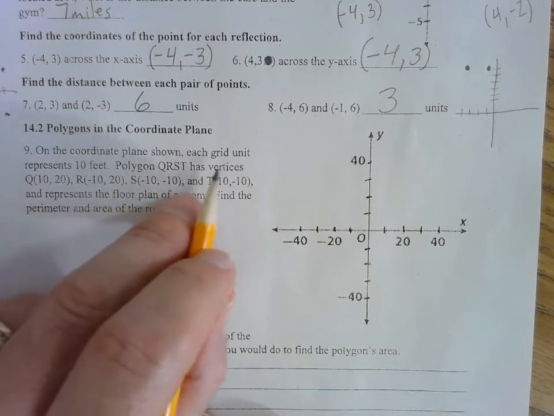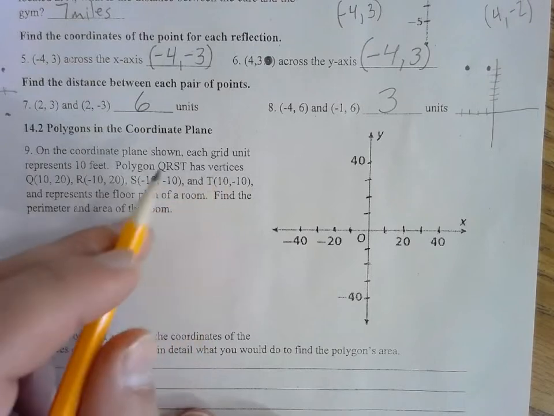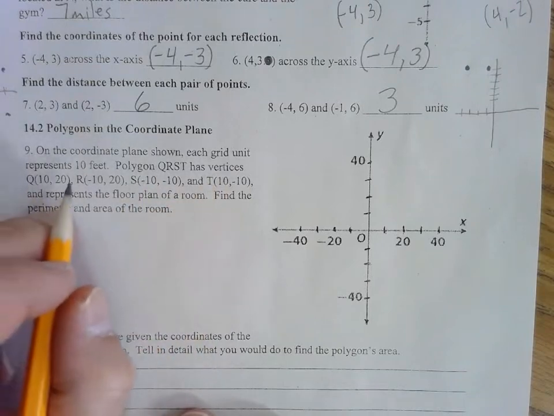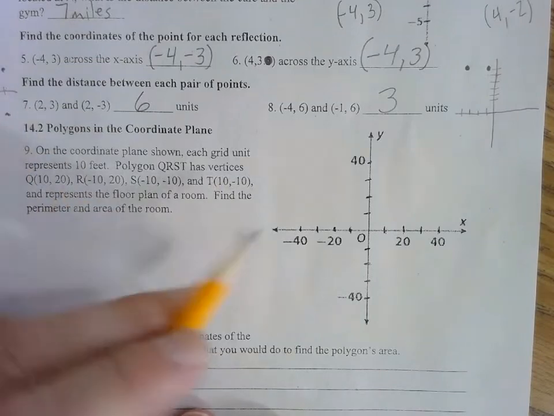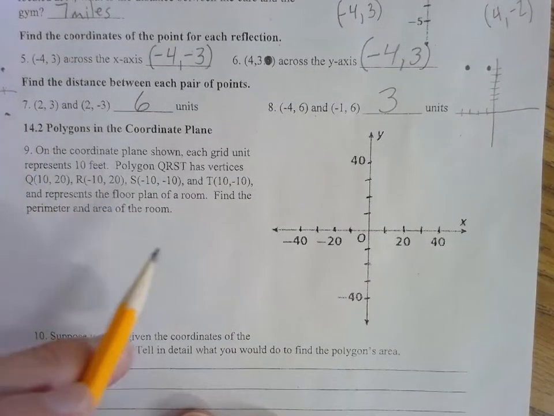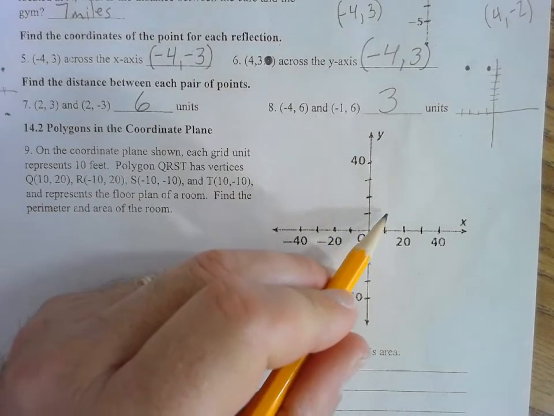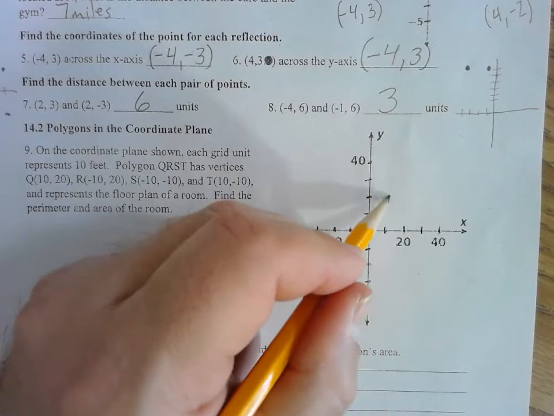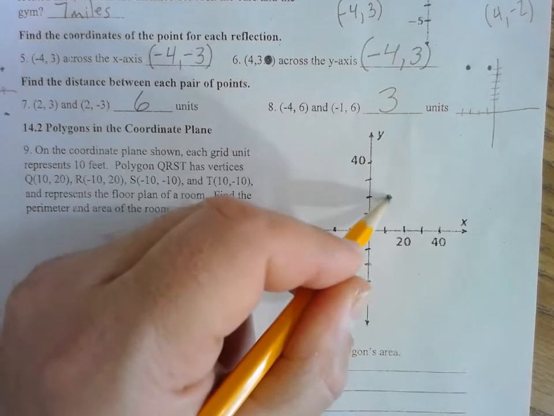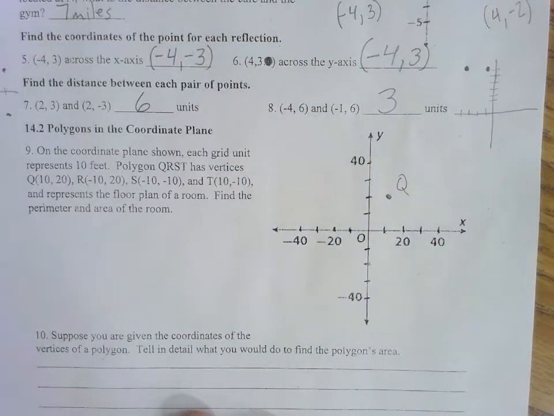Polygon QRST has vertices. Okay, remember vertices are where the corners are on the shape of QRST. All right, so just like the scavenger hunt we did in class, you got to plot these. So the first one, 10, 20. Over 10 and up, remember you're counting by 10, so 10, 20. There's where Q would be. Okay?